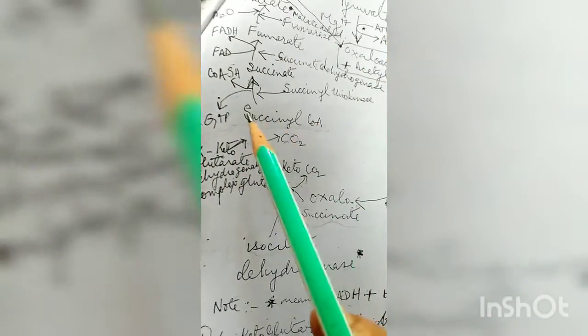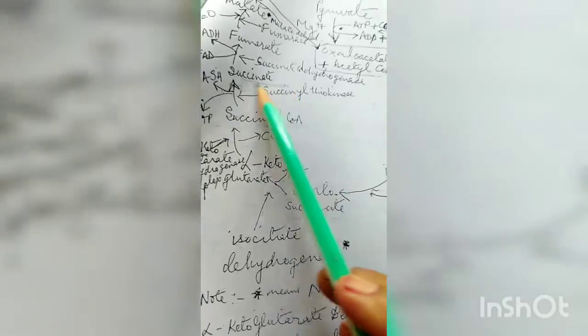Succinyl coenzyme A gives GTP, and here succinyl thiokinase acts, and the coenzyme SH is given out, and here succinate is formed.